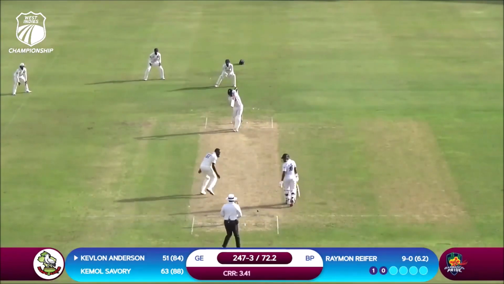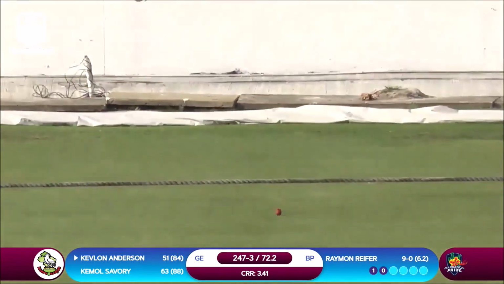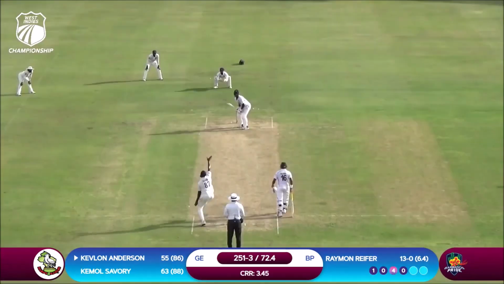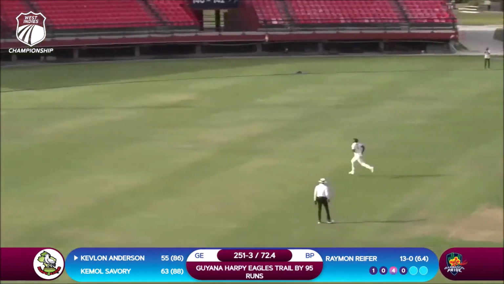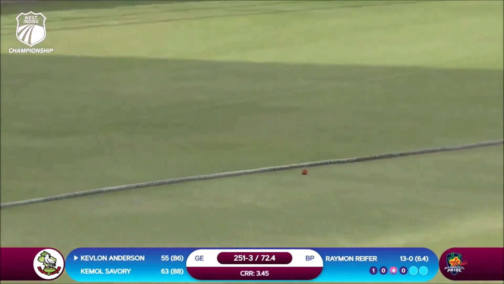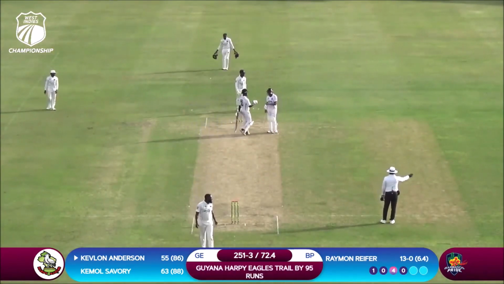Reefer again. And Anderson drives. And that's a beautiful shot. Hold the pose. Not a man move. Kevlon Anderson brings up the 250. Reefer again. And Anderson flicks and flicks well. This one could very well be another boundary, and it is. Matthew Ford gives up the chase very early, and Kevlon Anderson moves on to 59.